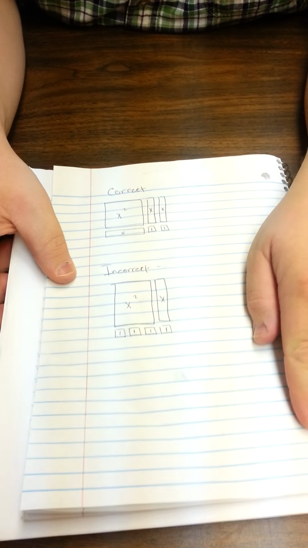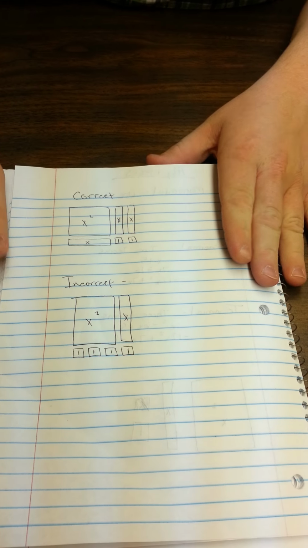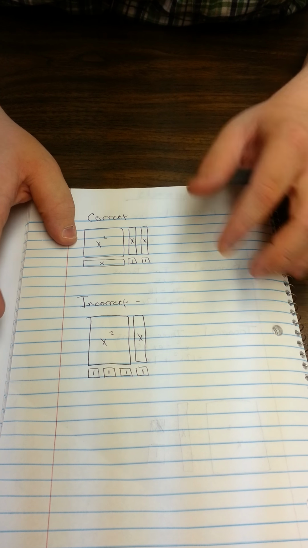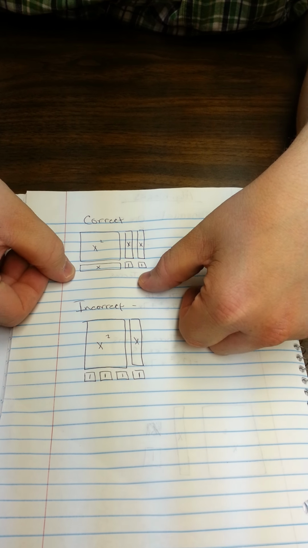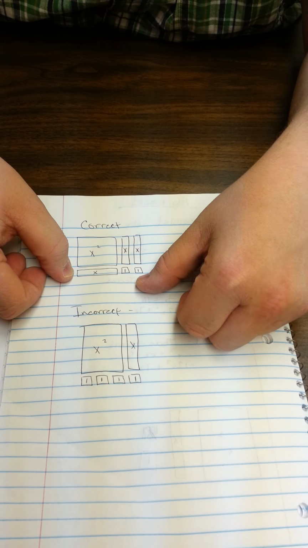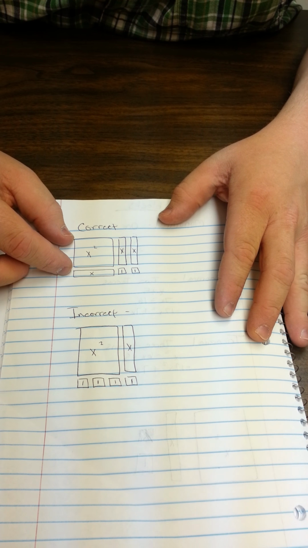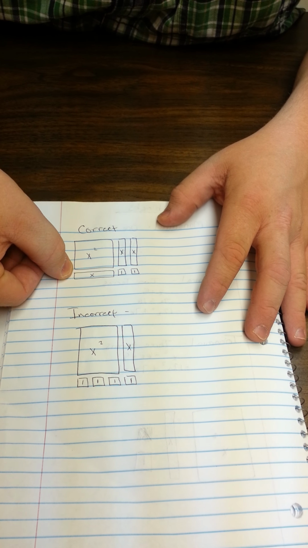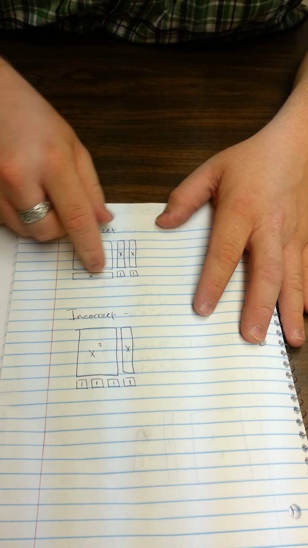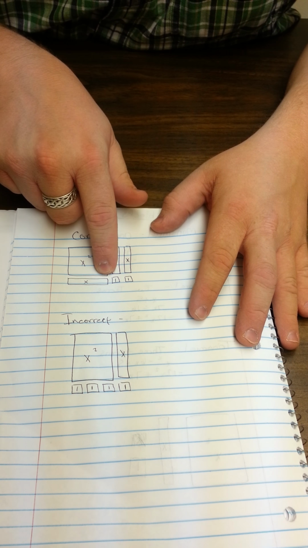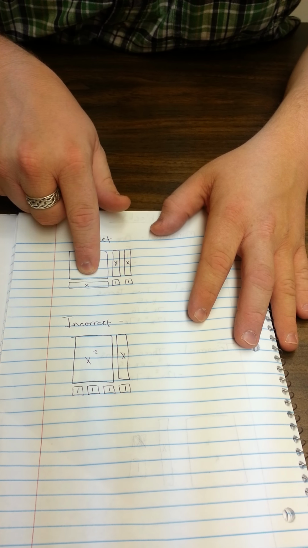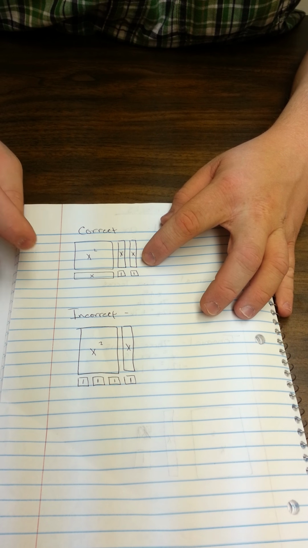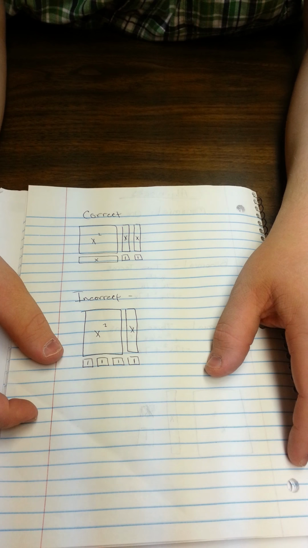Also, we need to know how to correctly use our Algiblocks. For correct use, you need to understand that the length or the width have to be the same and match up the other shapes. So as you can see, the length of our x equals our x squared, and the width of our 1 units equal the same as the width of an x unit, and vice versa. So as long as you keep that in mind, you will be able to use these properly.